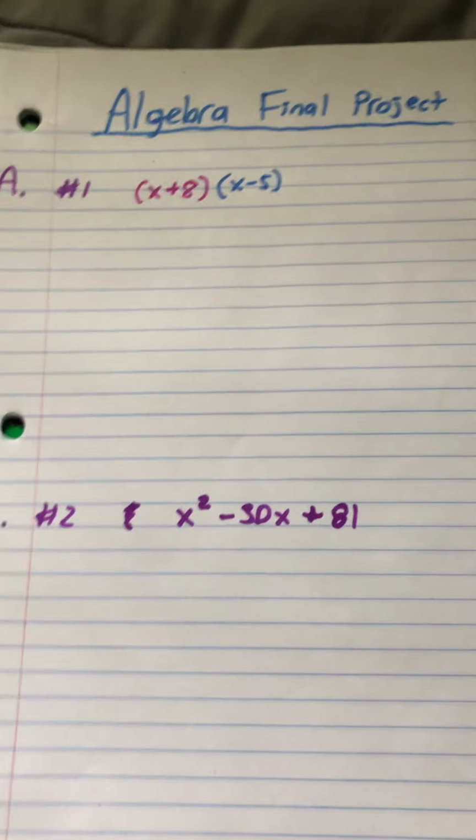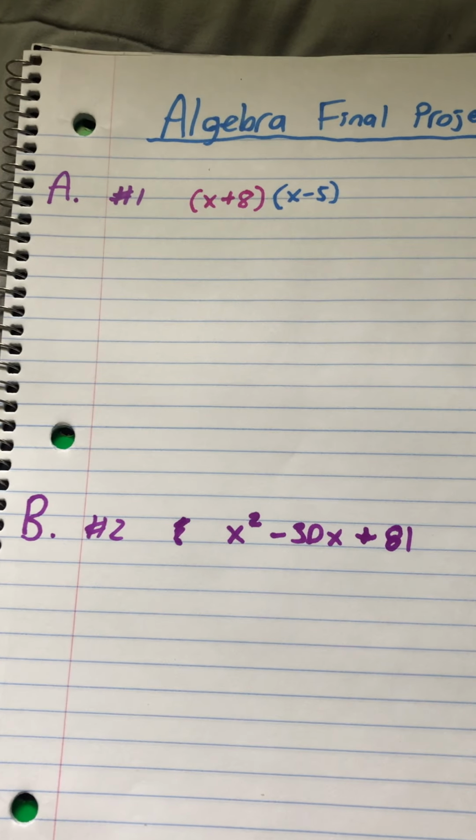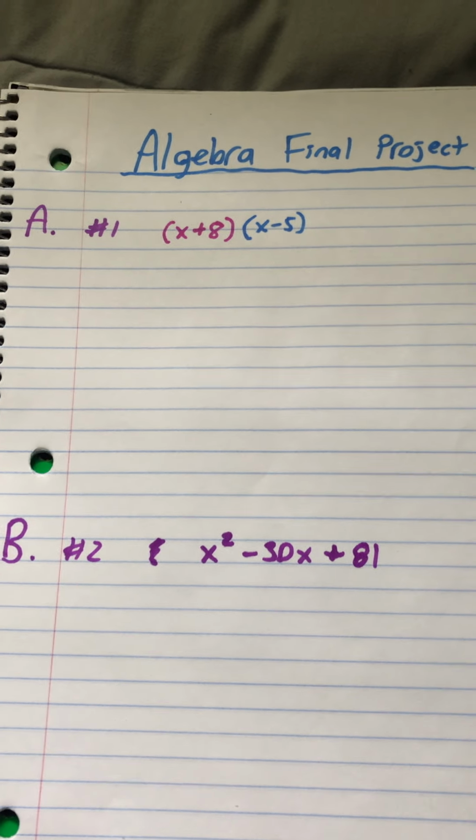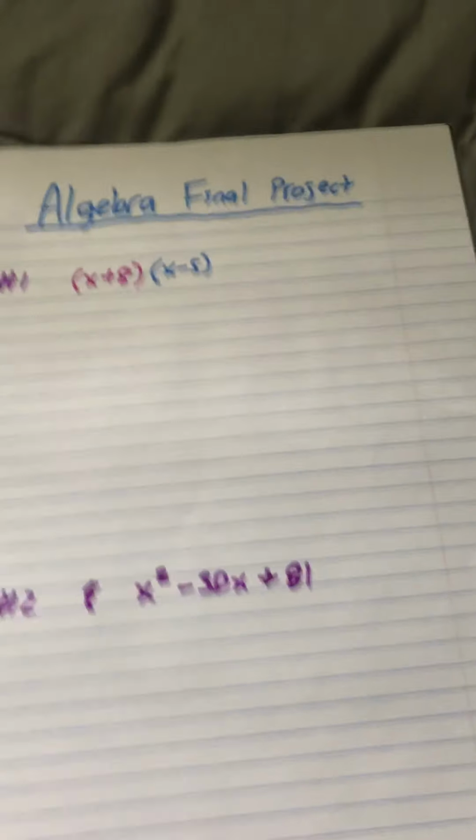So, for part A, I chose question number 1, and the problem is (x + 8)(x - 5), and I'm going to solve that right now.